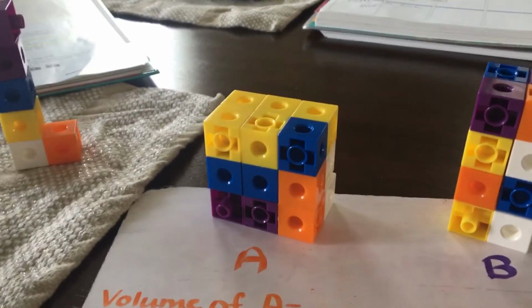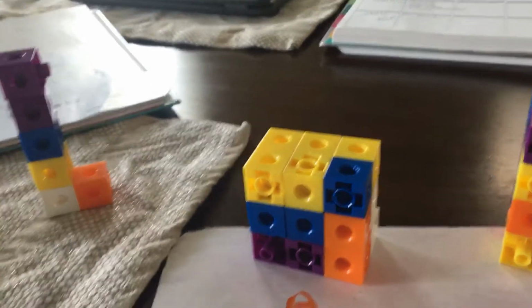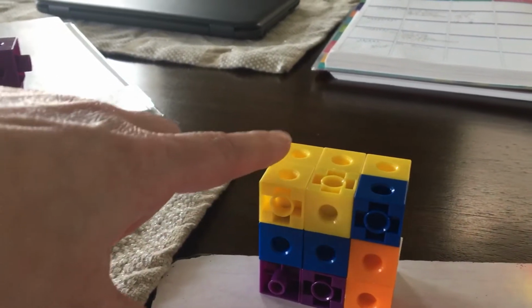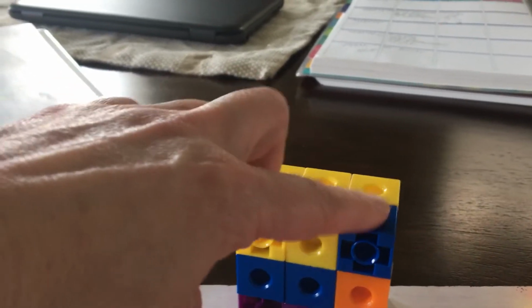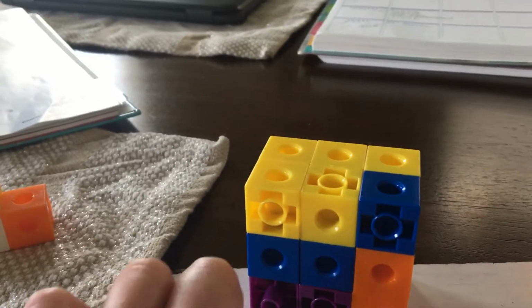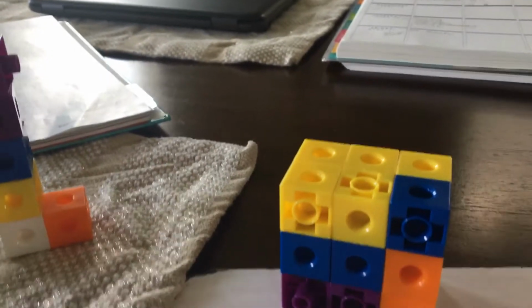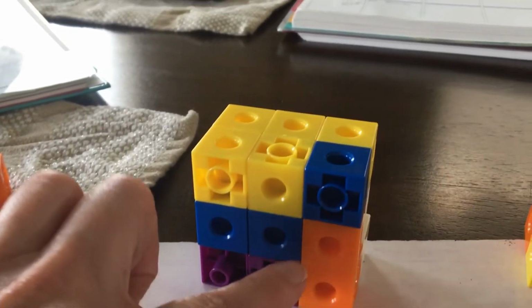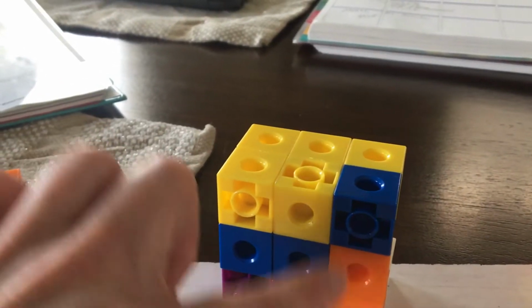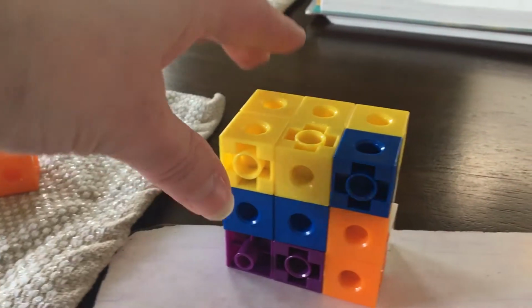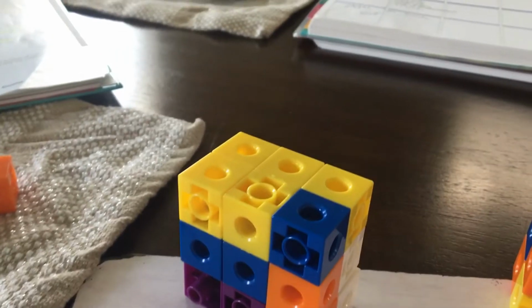If I look at this first figure, I can see that on my base, or one level, I have 1, 2, 3, 4, 5, 6 cubes. I can also tell that I have 1, 2, 3 layers of 6 cubes. So I can either do 6 plus 6 plus 6, or I can do 6 times 3 to find the volume of this figure.